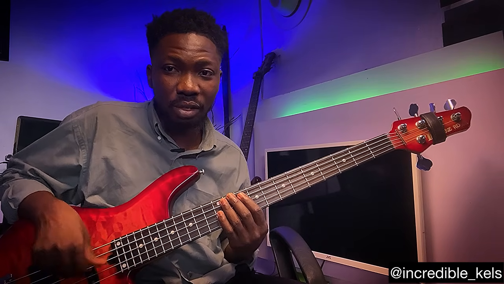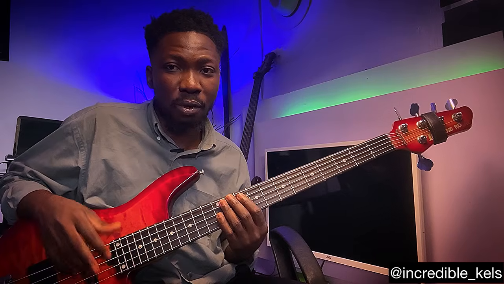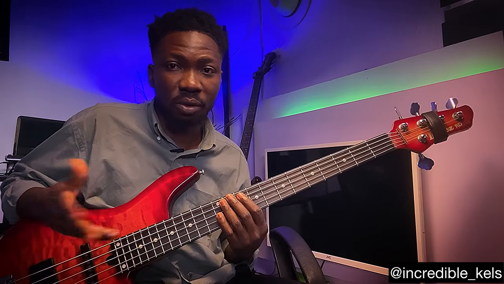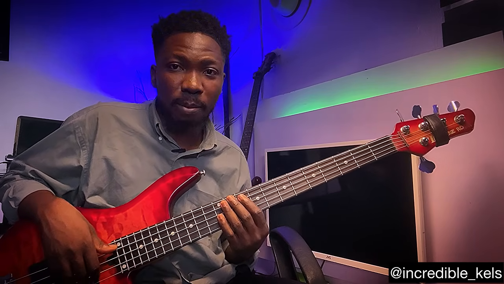I'm actually using this thumb here. Mostly, it's more comfortable for me. So you can just use any of the fingers that is more comfortable for you.